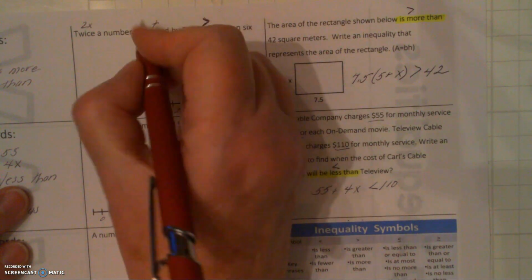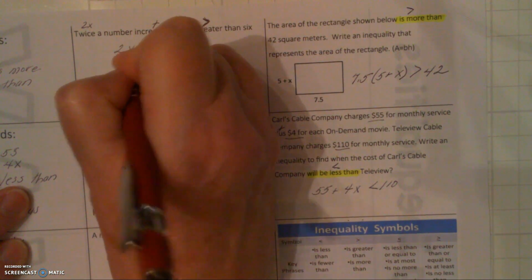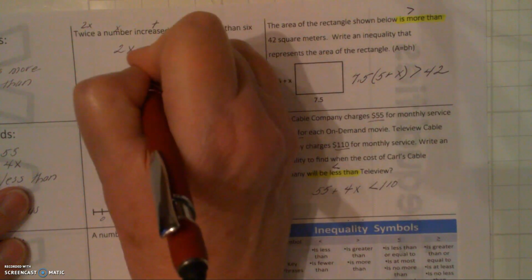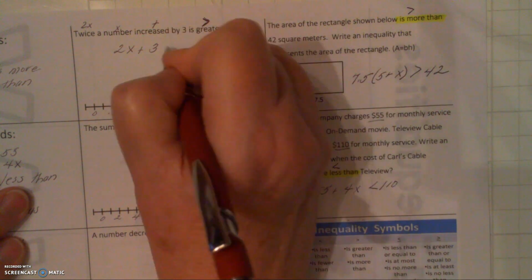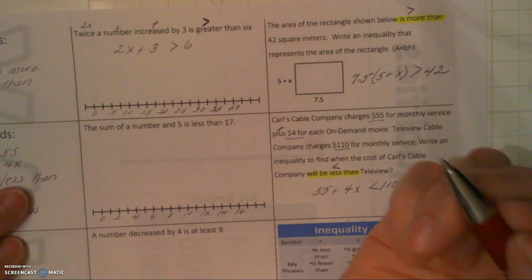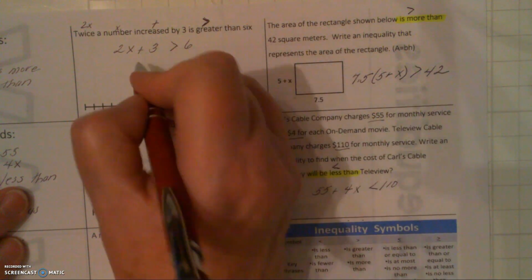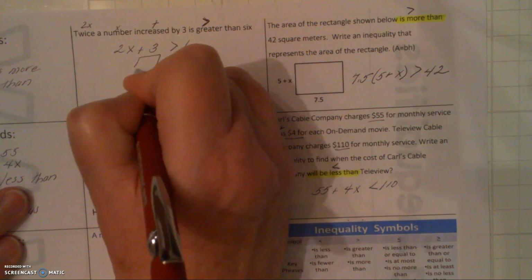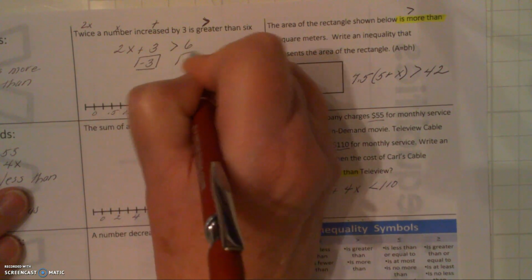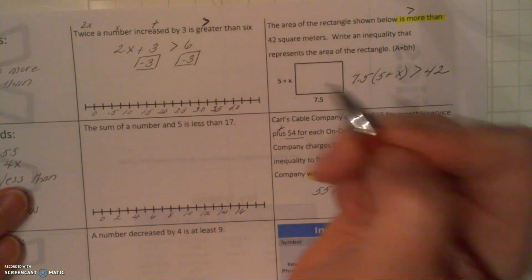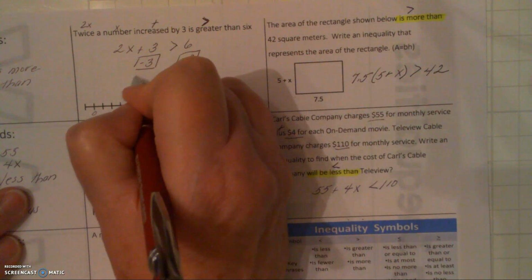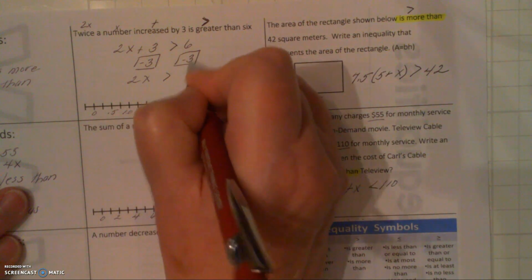Those tell you how to put it together. So it is 2 times a number, which is x, because it's unknown, that's your variable, increased by 3 is greater than 6. Now we're going to solve it. Minus 3 on each side. So we get 2x is greater than 3.